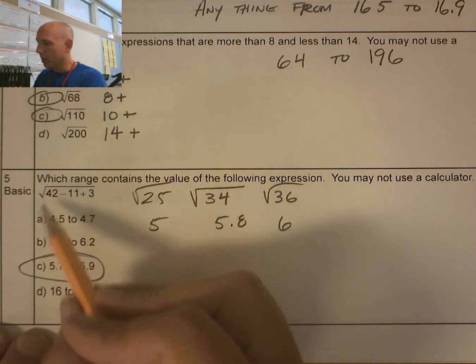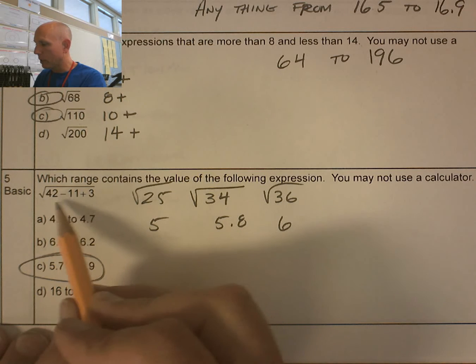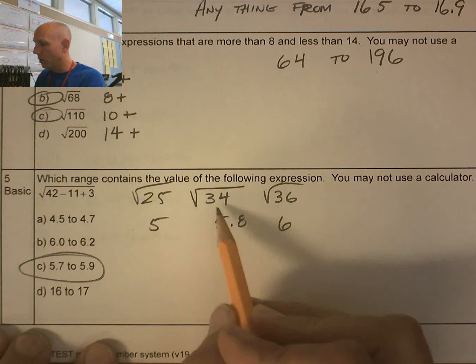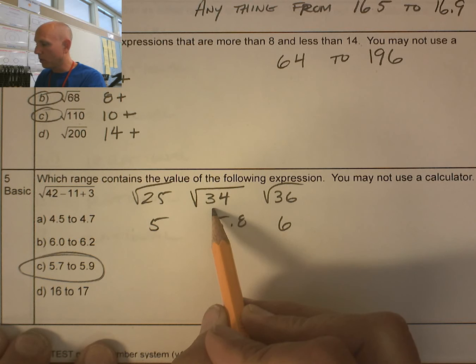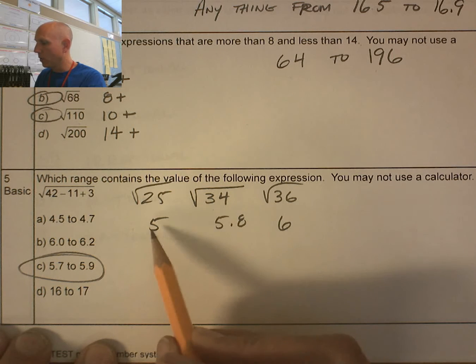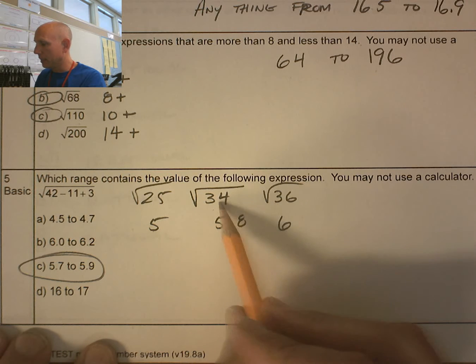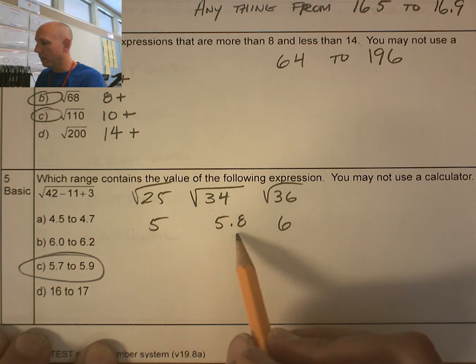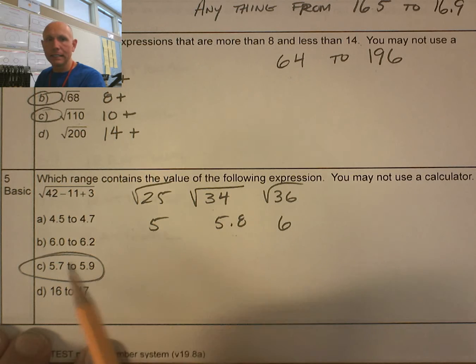To do the square root, I'm going to start by simplifying this expression, and this simplifies to 34. So I'm looking for the square root of 34. Well, the square root of 34 is between 5 and 6, and it's a little bit closer to the 6, so I put it at 5.8, and I selected C.